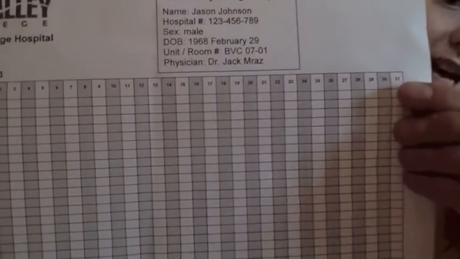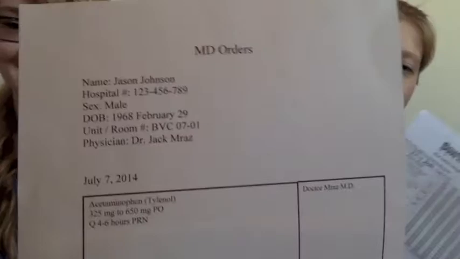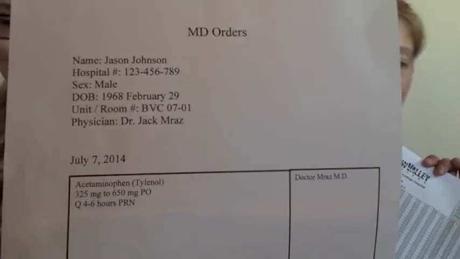We have all of our patient information right here and our medication right here. And here's our doctor's orders as well. And that's what that looks like. So we're going to start here. So I see we have Jason Johnson. Hospital ID number is 123456789.